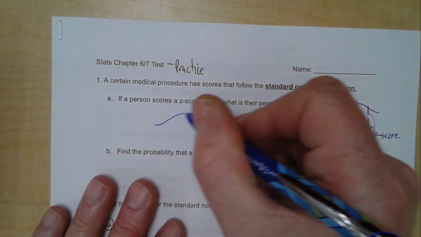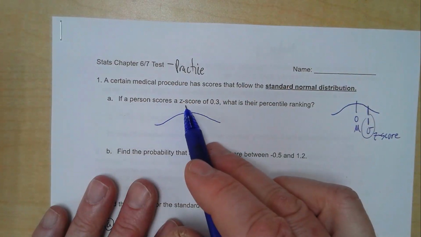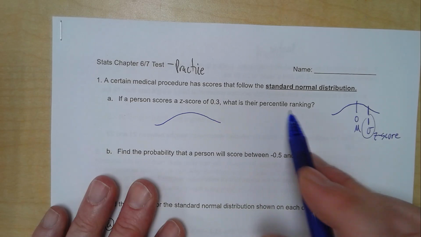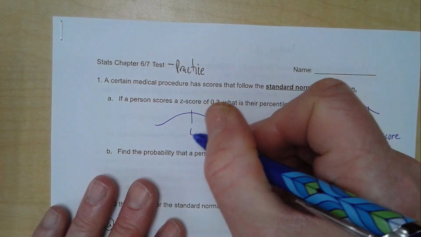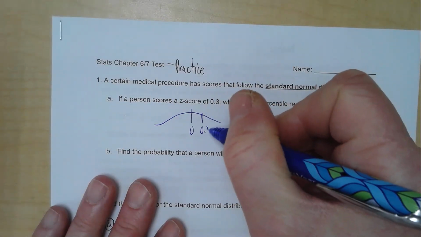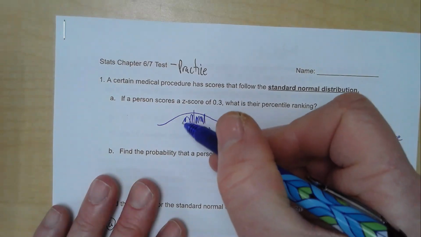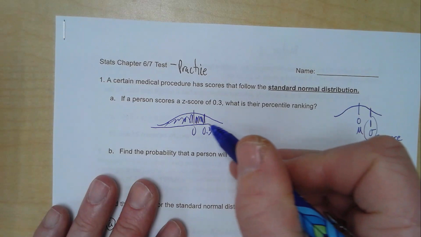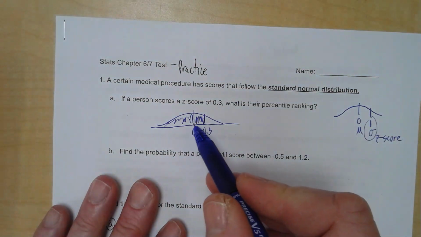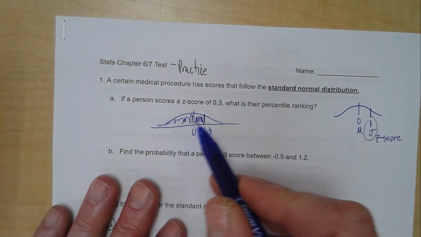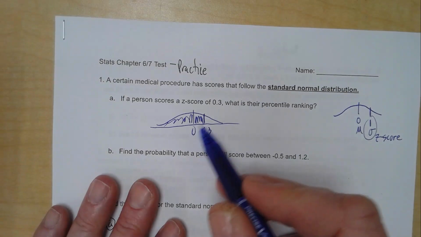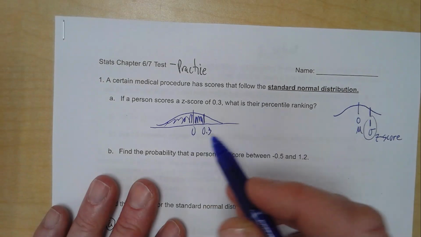So here's the picture. If a person scores a z-score of 0.3, what's their percentile ranking? So there's 0, so here's 0.3. So 0.3 would be this probability there plus the 50% that's down here. So it's this part and then all of that part. So we know that's 50% and another part there, 10, 12, 15%, whatever.